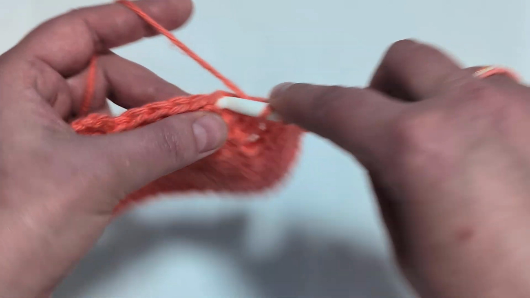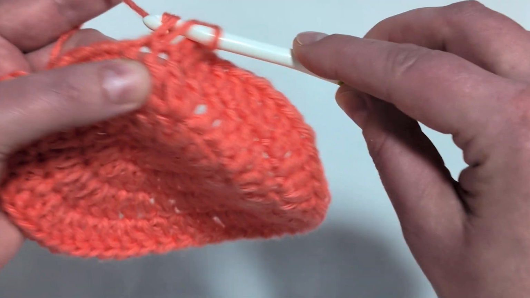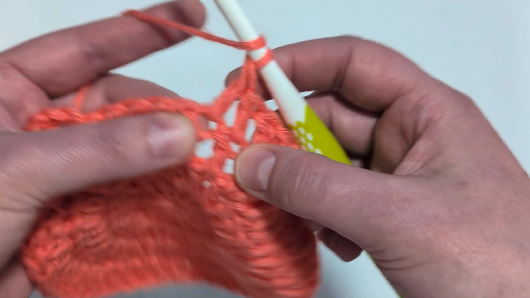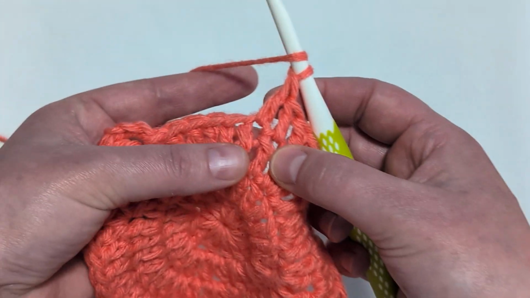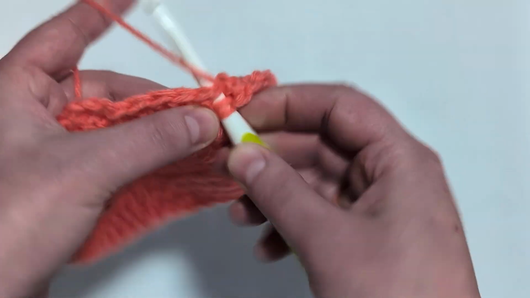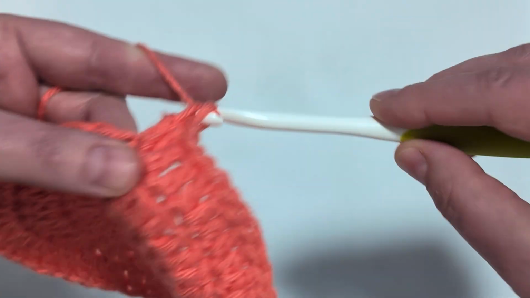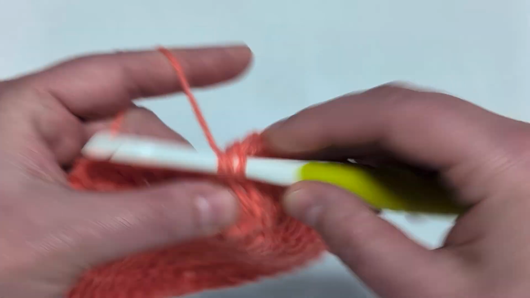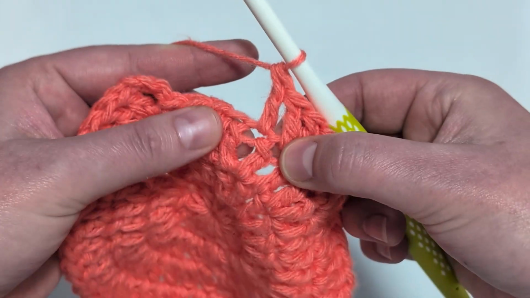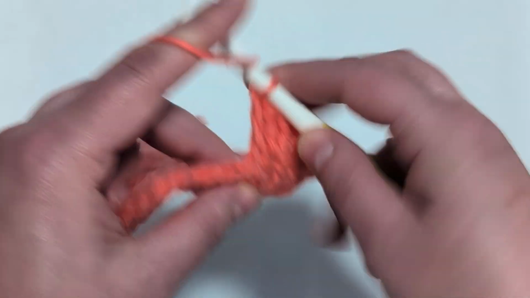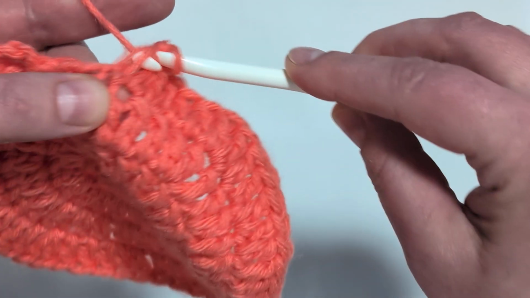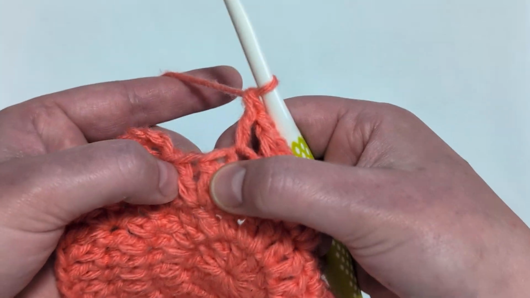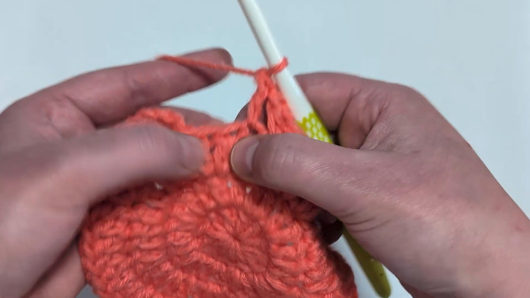So yarn over into the stitch, that's 1 double crochet, and then I will make another double crochet into that same spot. Because of the row that I'm on, the next 2 are just single stitches into every stitch. Next row, I've got 2 double crochet into the same spot.